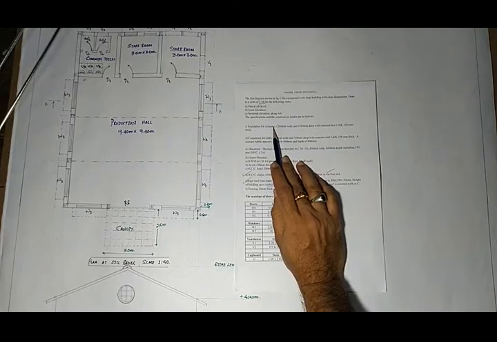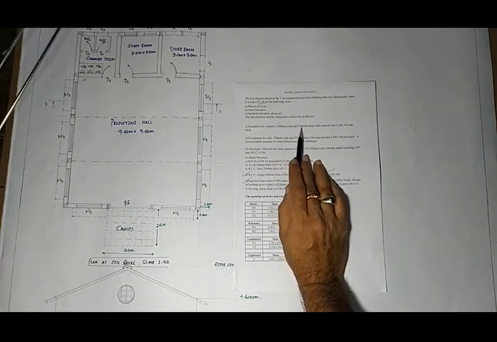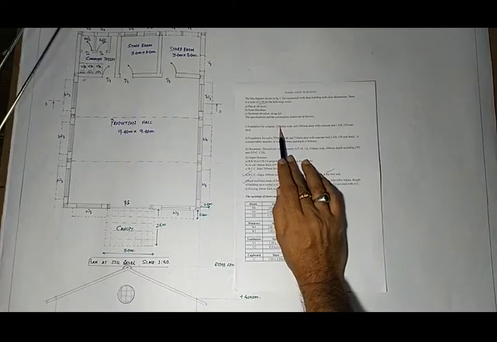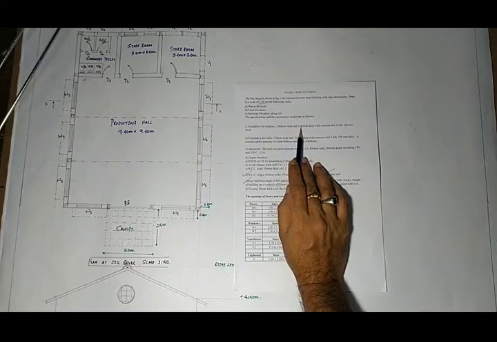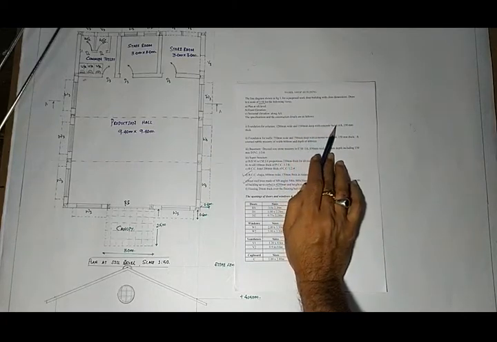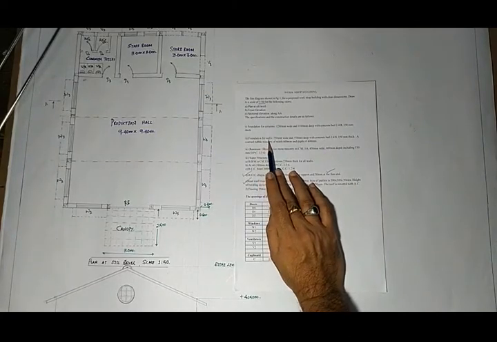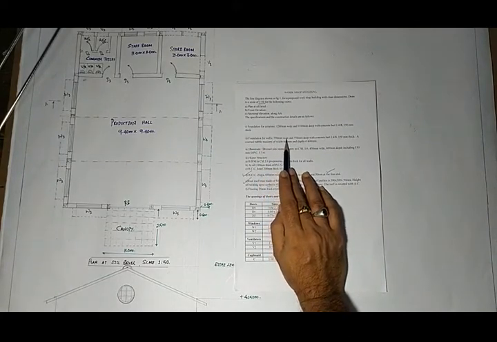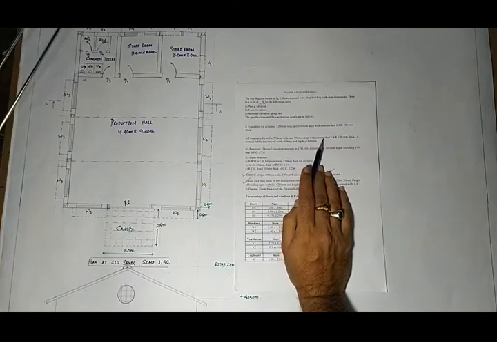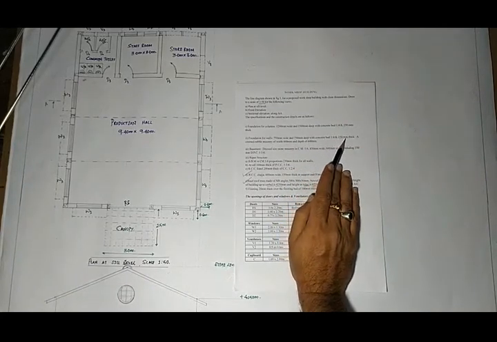For columns we provide footings, and for footings we have to have an excavation 1.2 meter wide, nothing but 1200 mm wide and 1500 mm deep, with concrete bed of 1:4:8, 150 mm thick. And foundation for walls 750 mm wide and 750 mm deep, with concrete bed of 1:4:8, 150 mm thick.